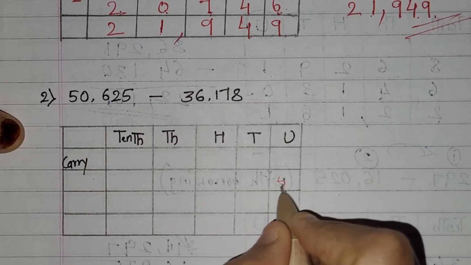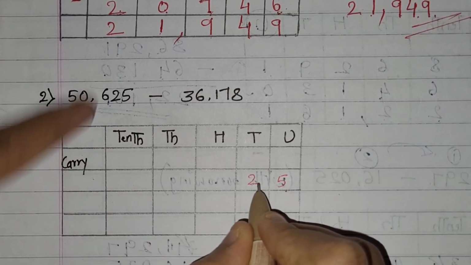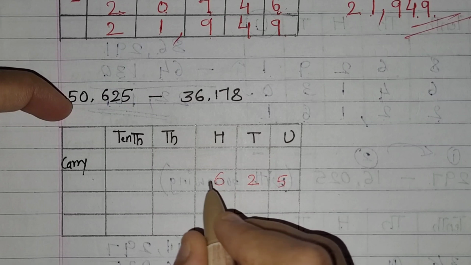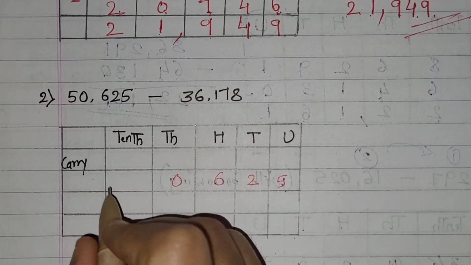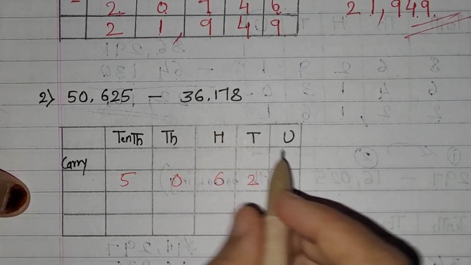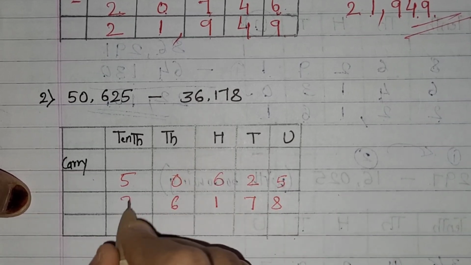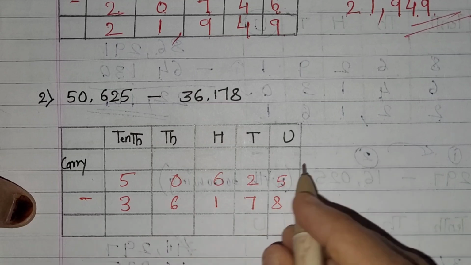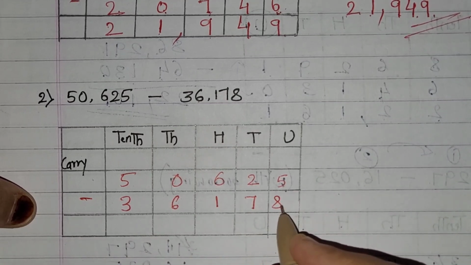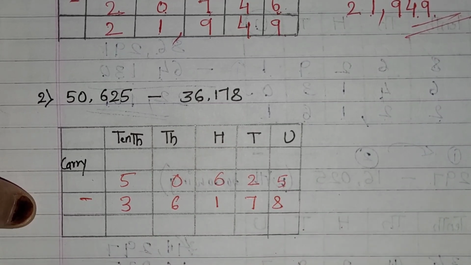So 5 is in the unit place, 2 is in the 10 place, 6 is in the 100 place, 0 is in the 1000 place, and 5 is in the 10,000 place. In the same way, this number 8 7 1 6 3, right? So now let's subtract it. 5 minus 8. Is it possible to subtract 8 from 5? No. What do we have to do in this case?